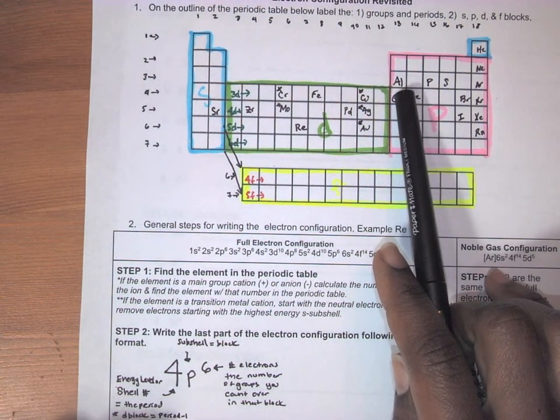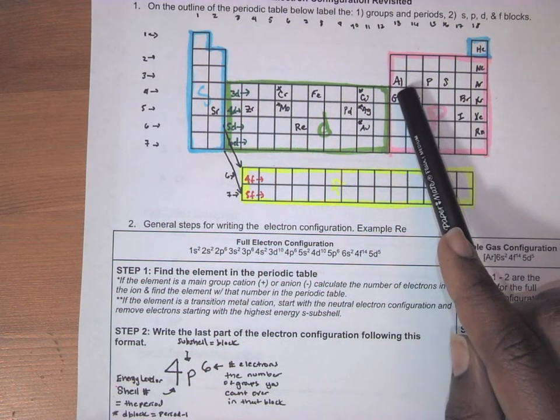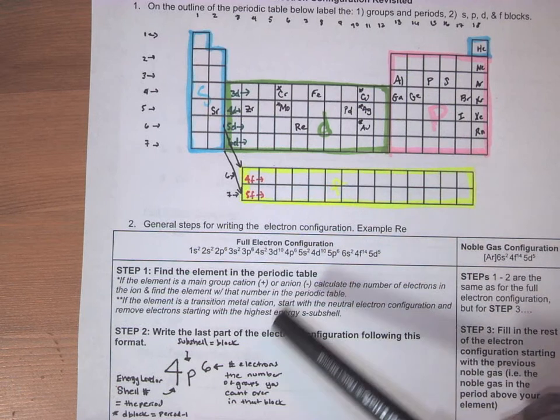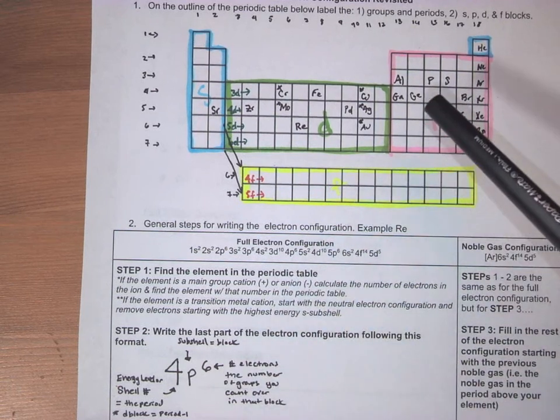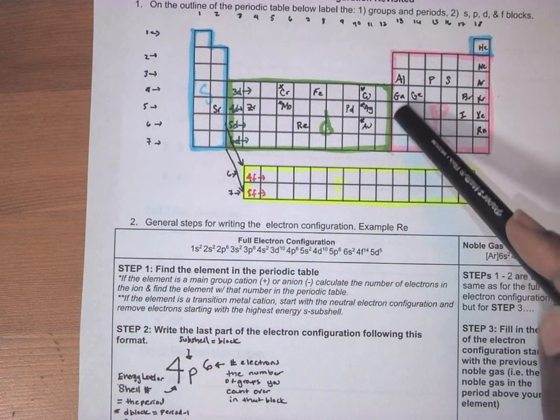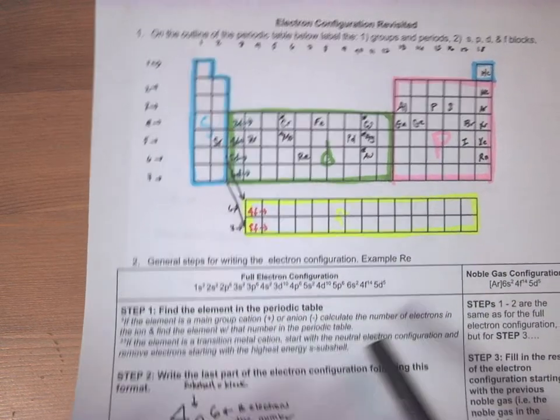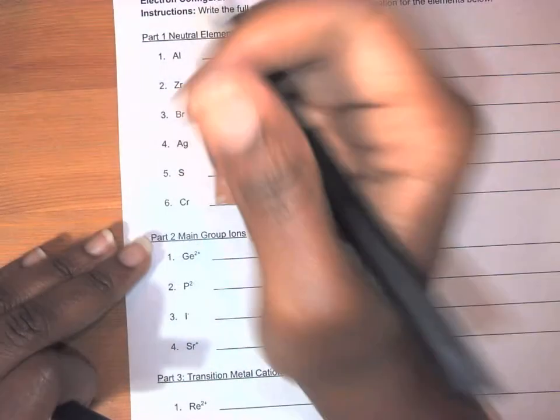And then the subshell will depend on the block it's in. It's in P block, so it's going to be 3p. And then the number of electrons is how many times I have to count over in that block. Since it's in the first group in that block, I'm only counting over once, so it's 3p1. So that's what aluminum ends with. I'm just going to write that here.